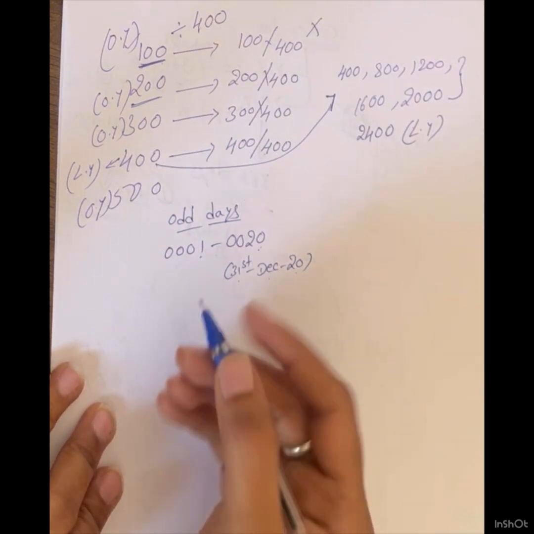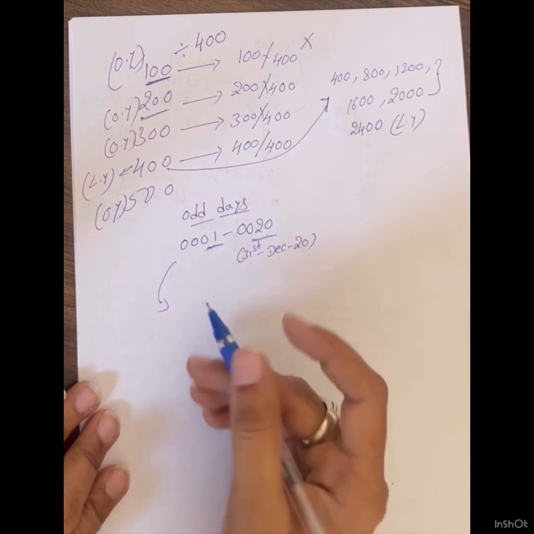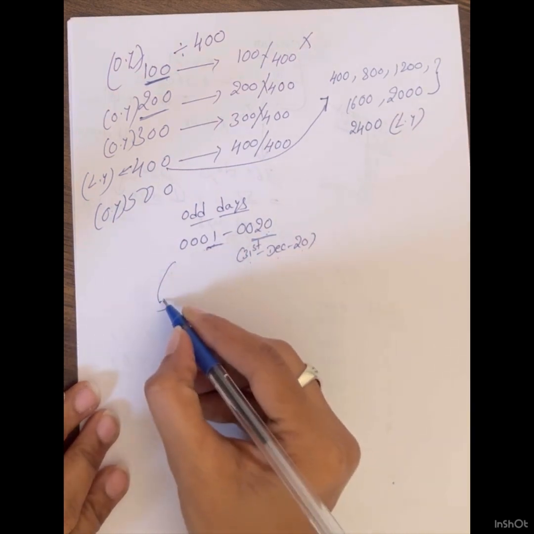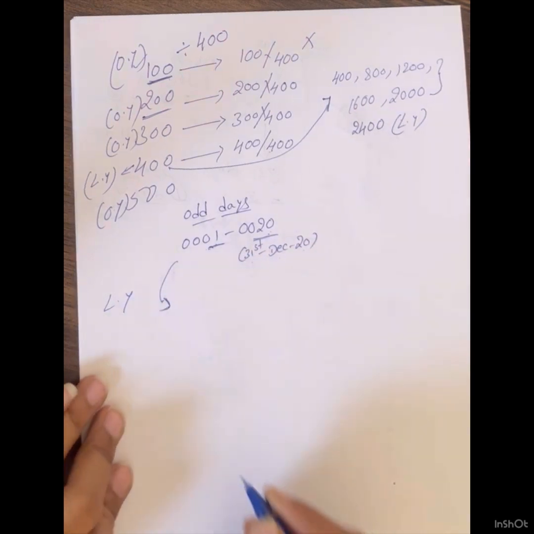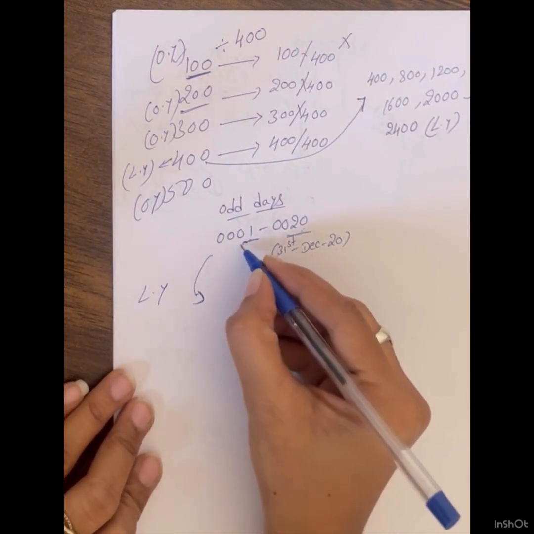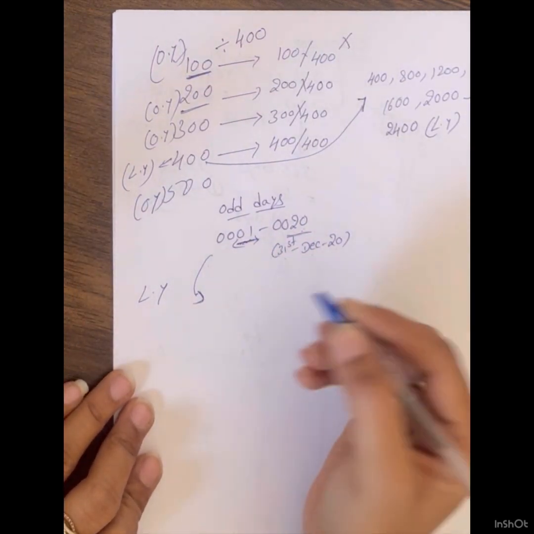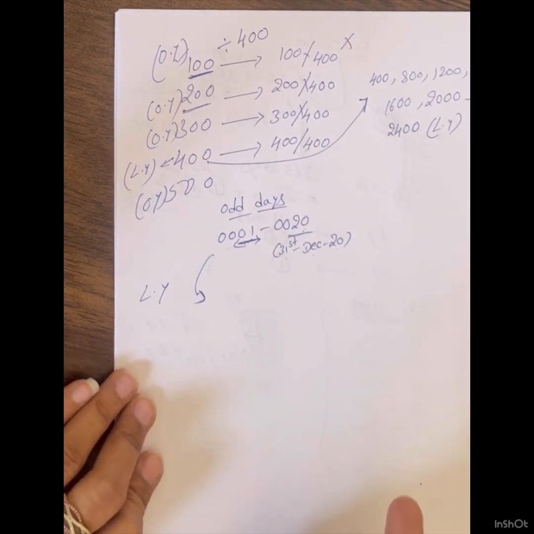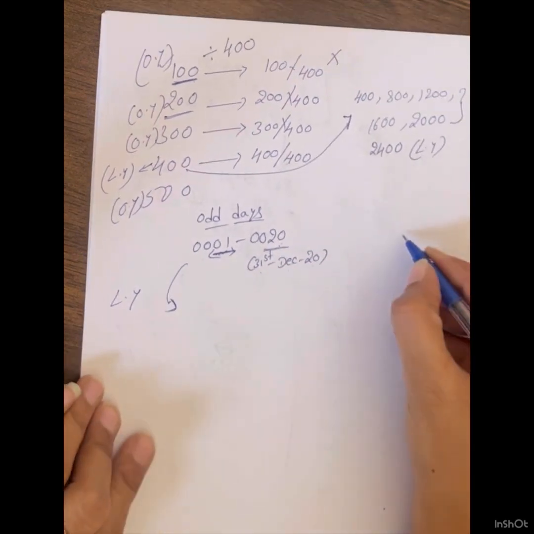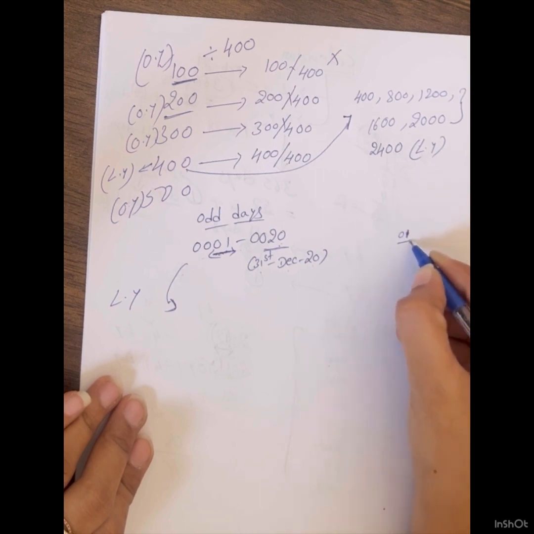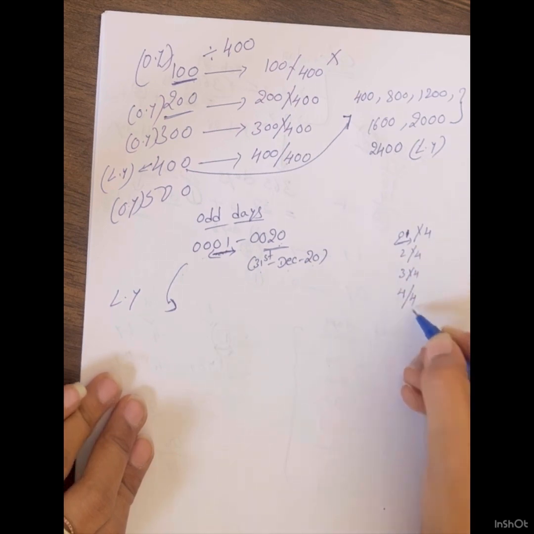So okay, now here no century years are there. So simply find out how many leap years are there. How to calculate the leap year? If the last two digits are divisible by 4, that year is a leap year. So coming to first year: the first year is not divisible by 4, the second year is not divisible by 4, the third year is not divisible by 4, the fourth year is divisible by 4. So these three are the ordinary years. This is the leap year.